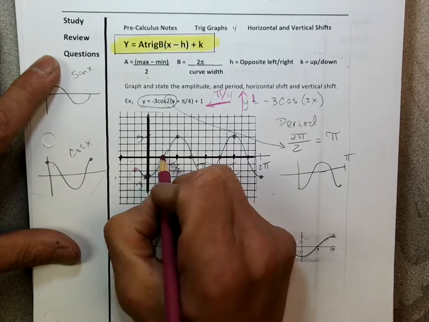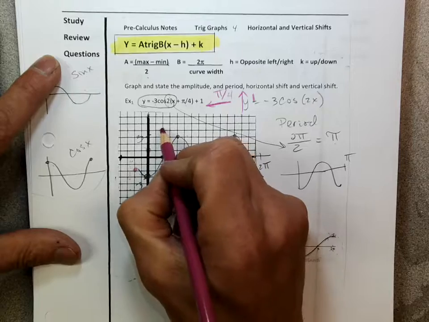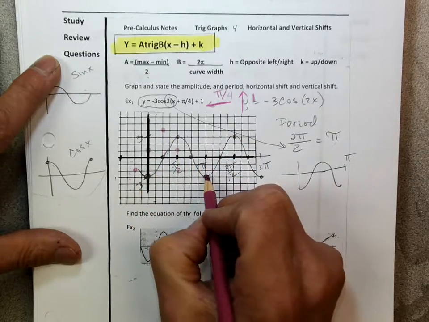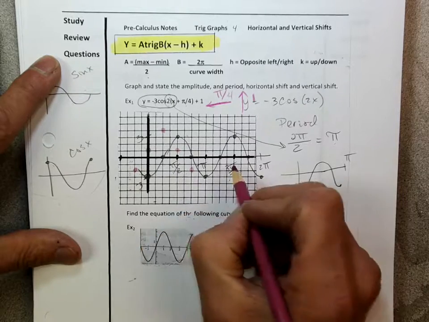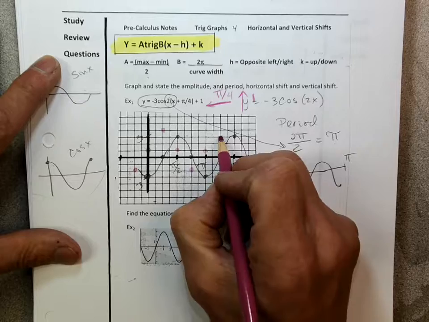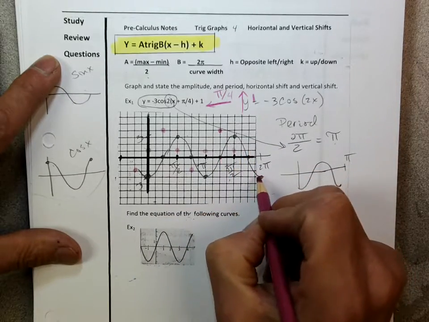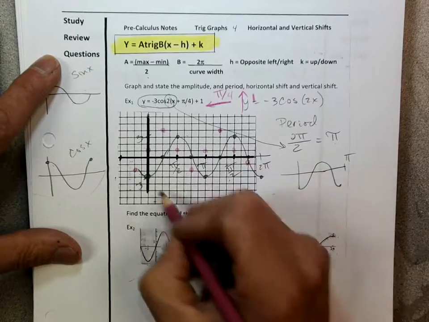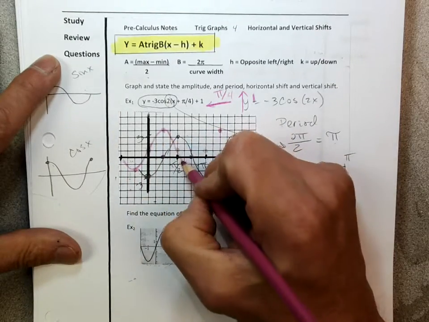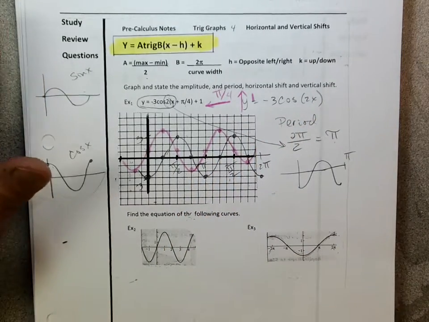We're going to go back pi forth, up 1, and repeat that for every important point. Okay, and then we just have to draw it in. And there it is. Not bad. We've done this.